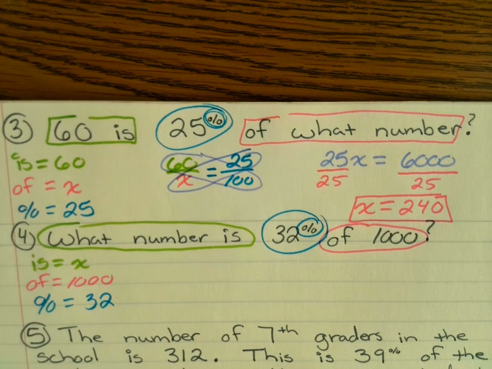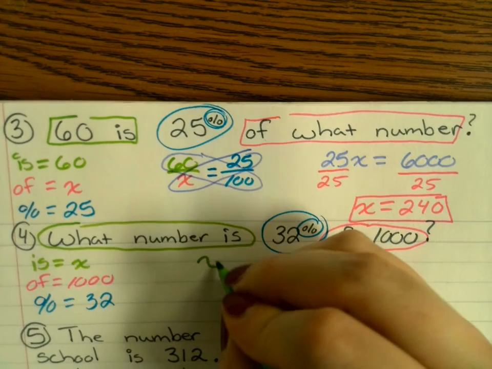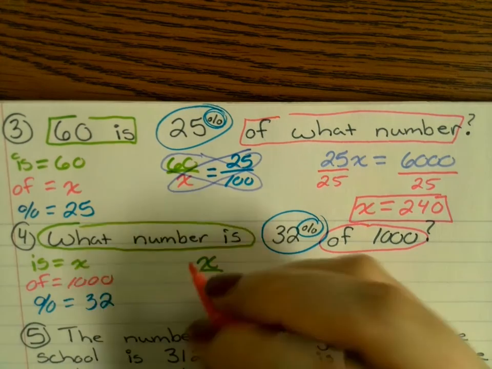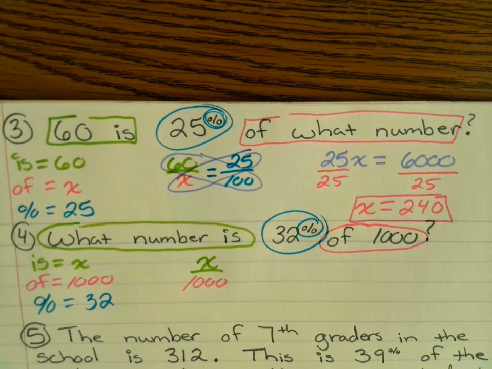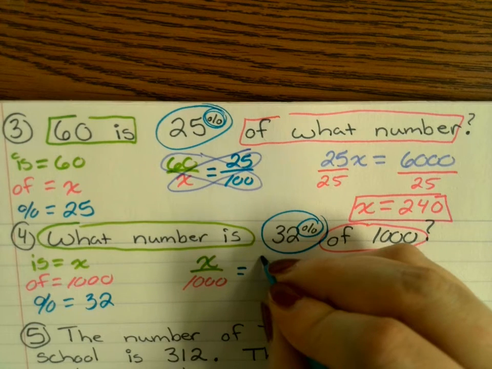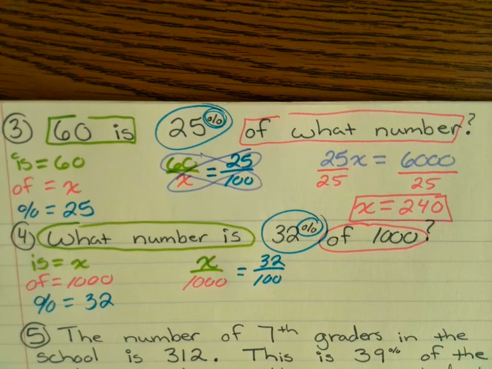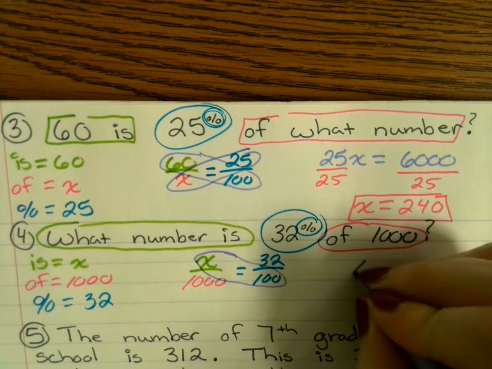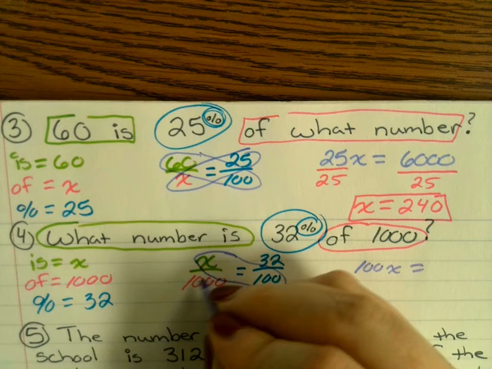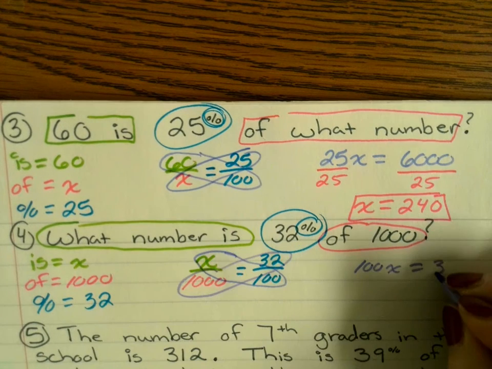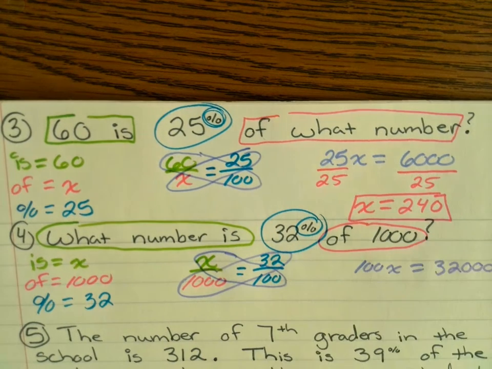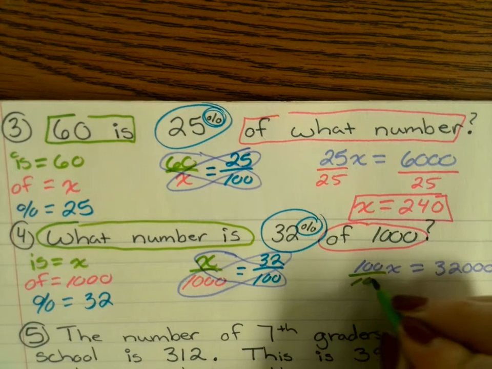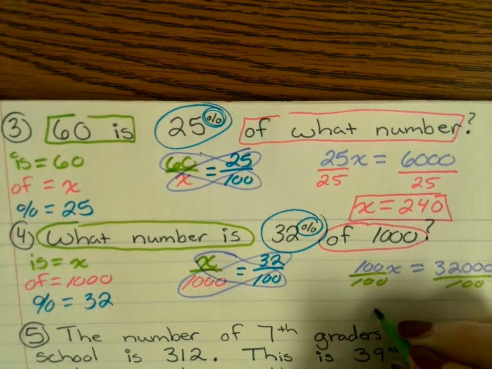We're going to set it up as x over 1,000 equals 32 over 100. Then we'll do our cross product. 100x is going to be equal to 32,000 because we'll multiply 32 and 1,000. And then the last step is to go ahead and divide both sides by 100. You'll get x is equal to 320.